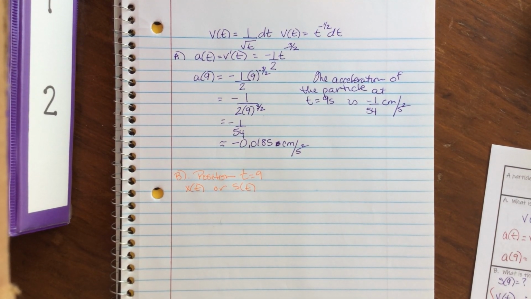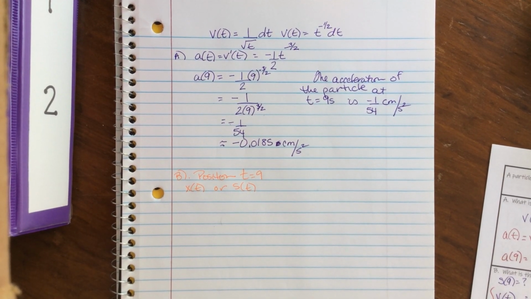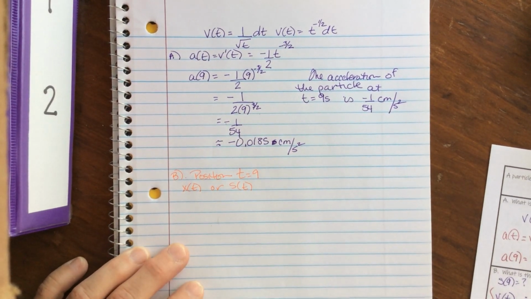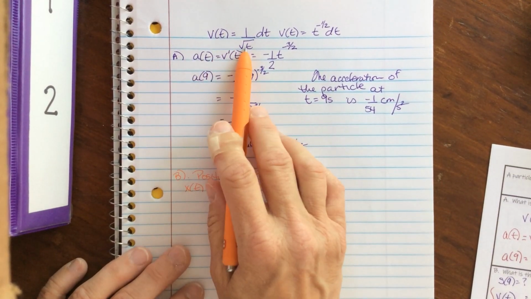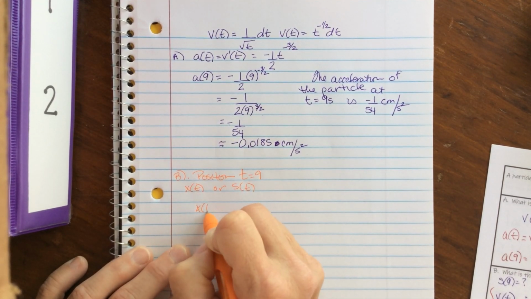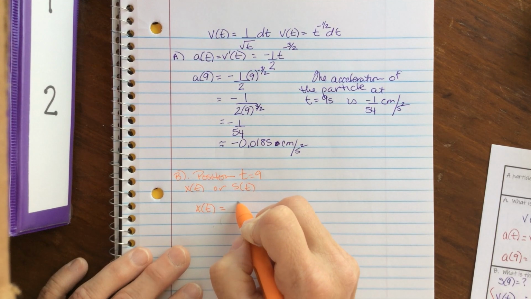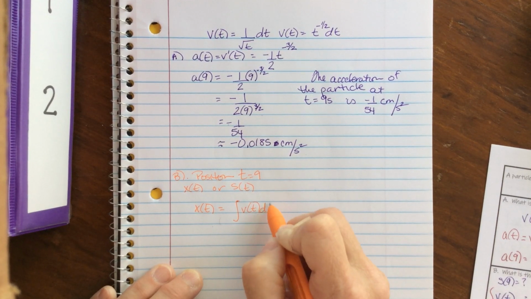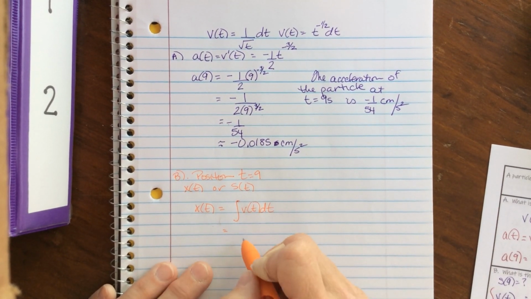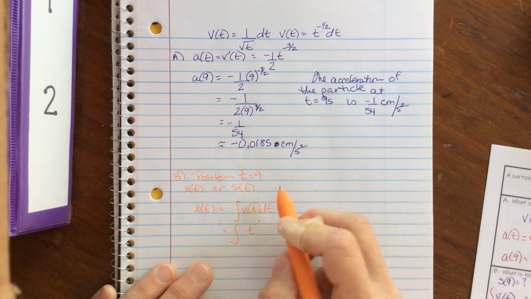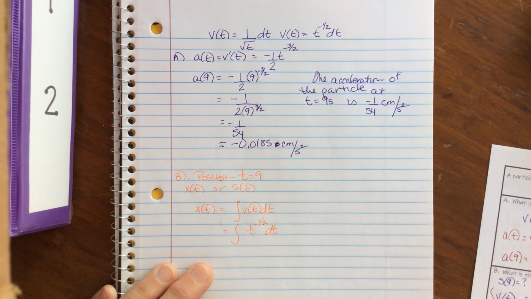So that means we need to think about how we obtain the position function from either acceleration or velocity. Well, remember that the antiderivative of velocity is position, so x of t will equal the antiderivative of v of t dt, which will equal the antiderivative of t to the -1/2 dt.